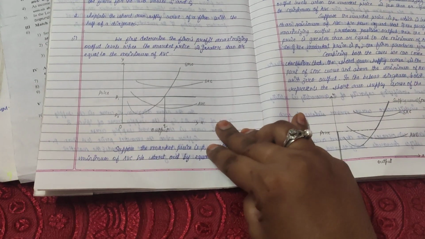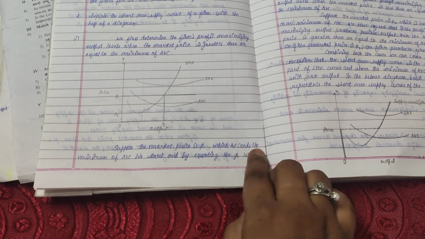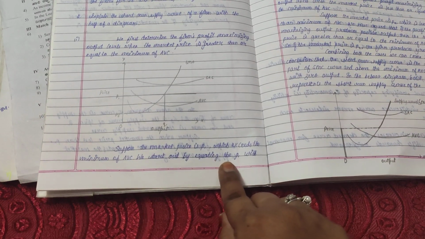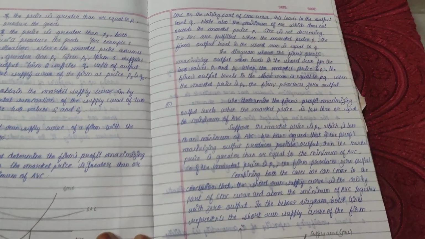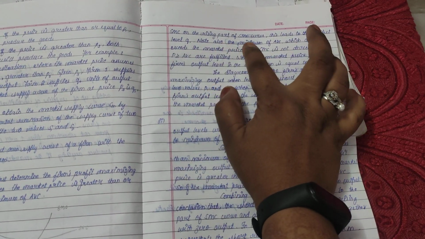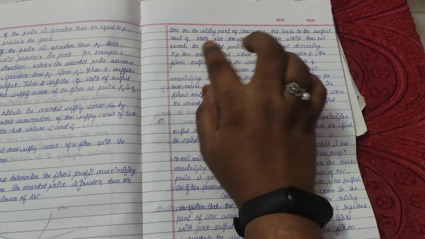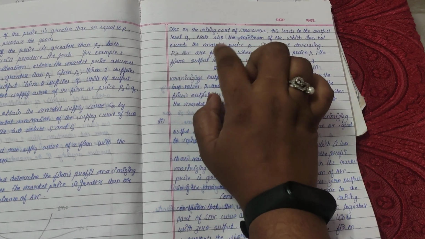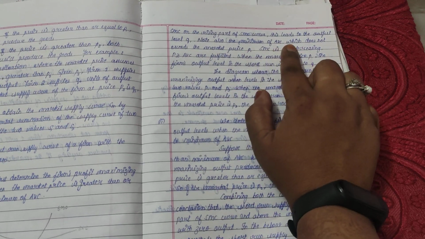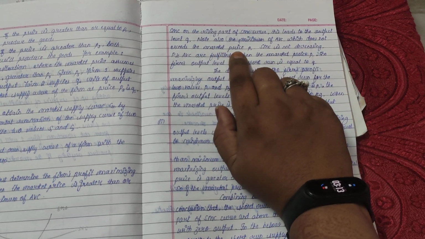Suppose the market price is P1, which exceeds the minimum of AVC. We start out by equating P1 with SMC on the rising part of the SMC curve. This leads to the output level Q1. Note also the minimum of AVC does not exceed the market price P1.